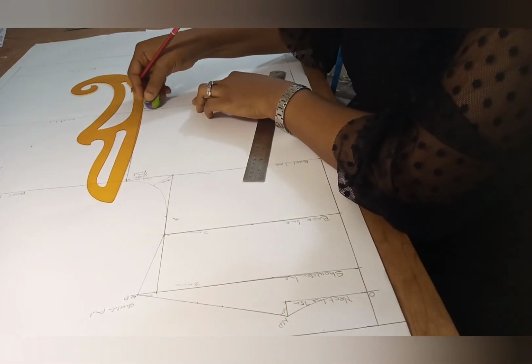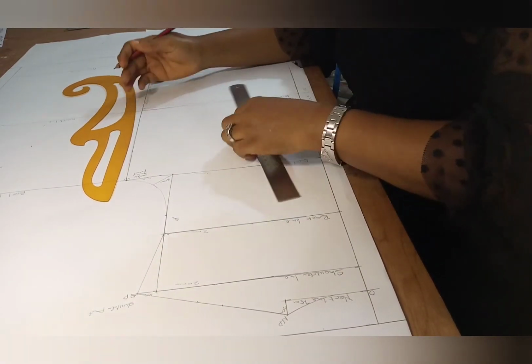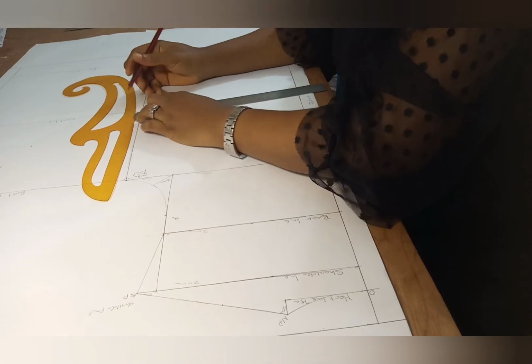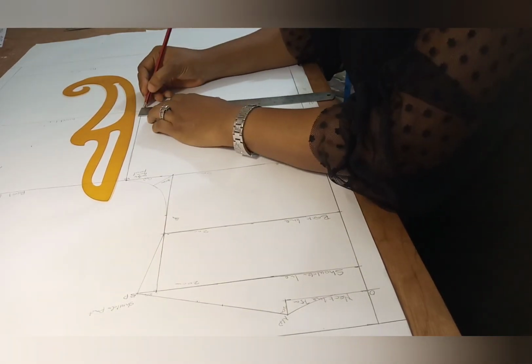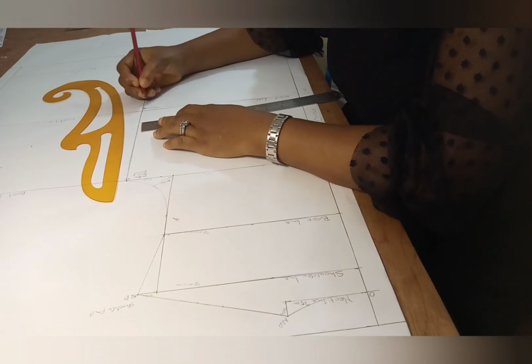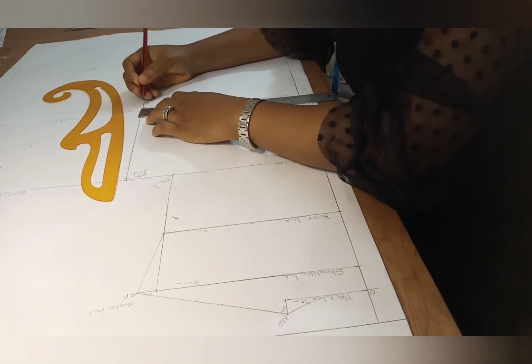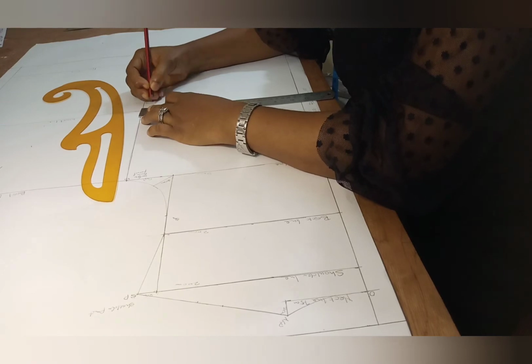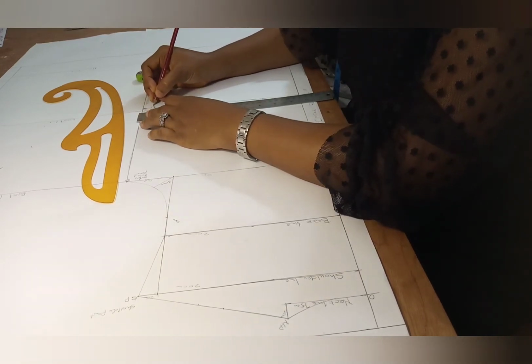Let me clean this waist point I wrote here so that you can see the measurements. So this place is labeled WP, and from inside, 2 cm.